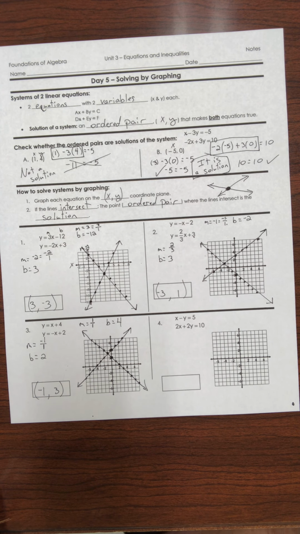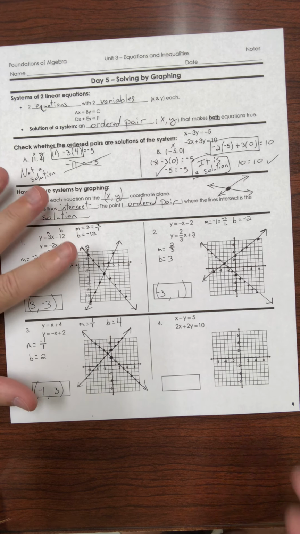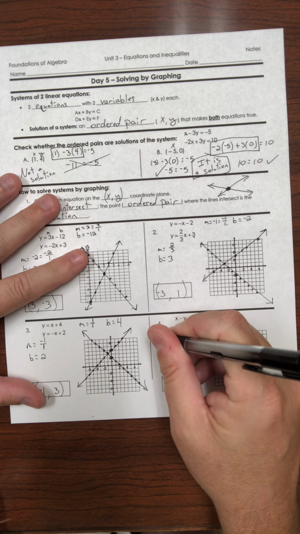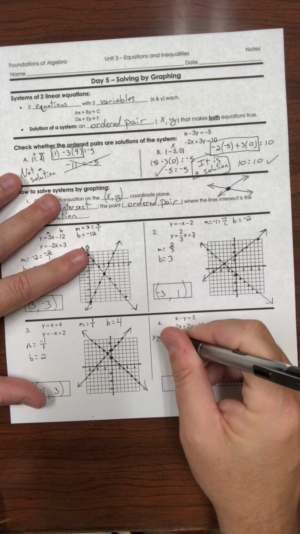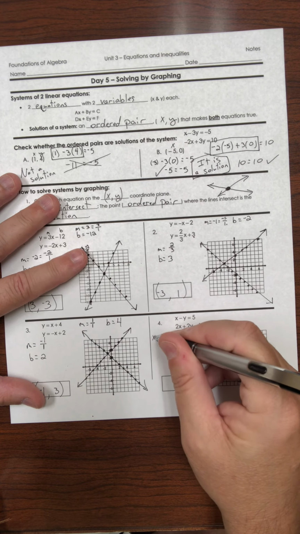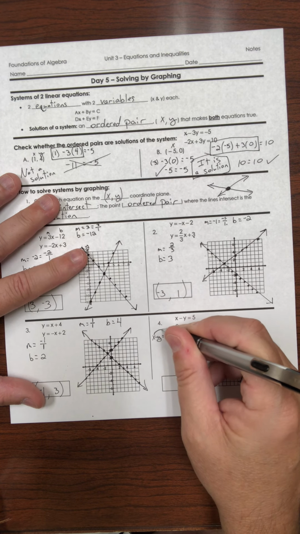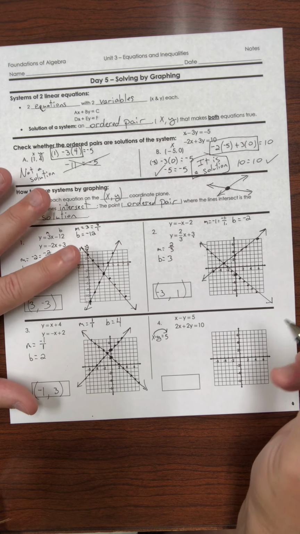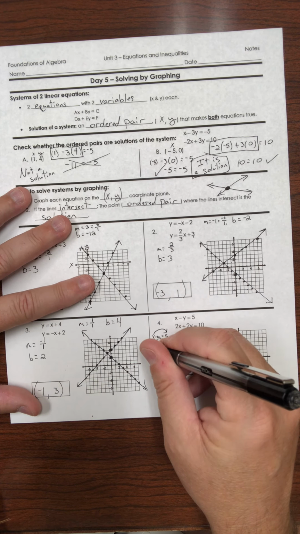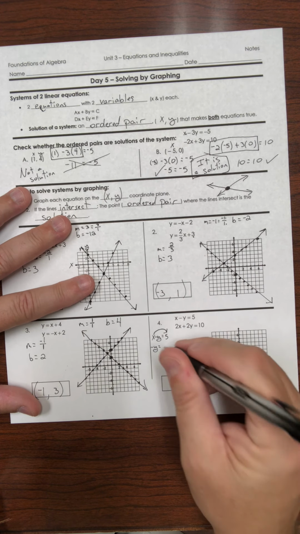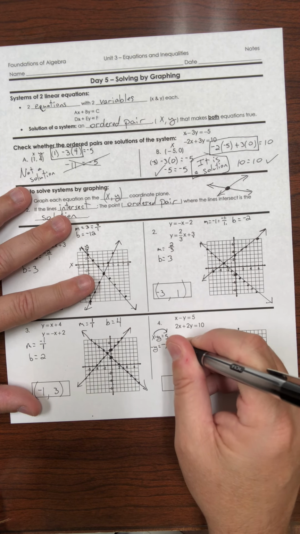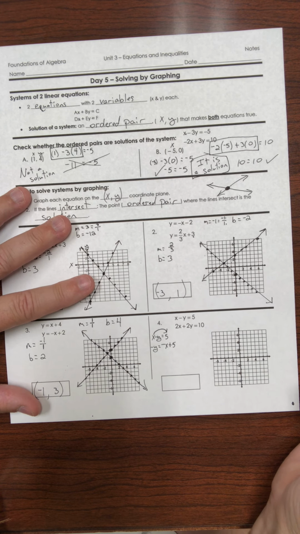If you notice though, my y is not by itself. So the first thing I have to do is get the y by itself. So if I've got x minus y equals 5, I need to move this x to the other side. I'm going to take that x and move it over. But remember, when I do that, it has to change signs. A +5 stays the same.